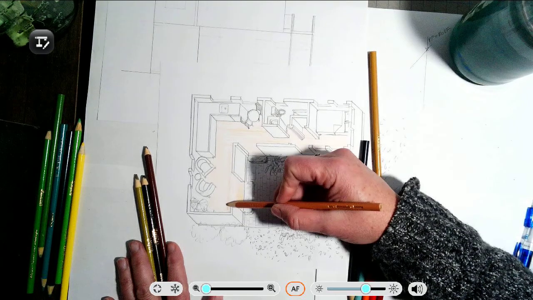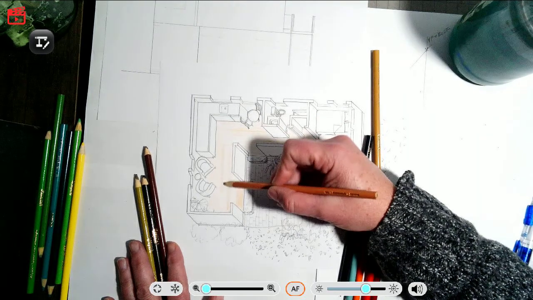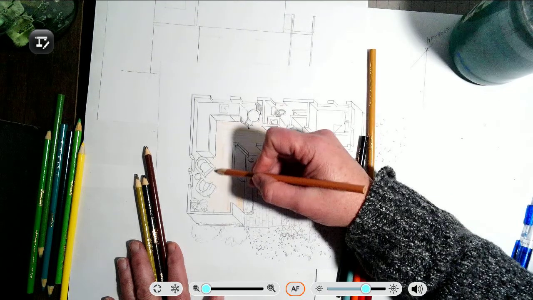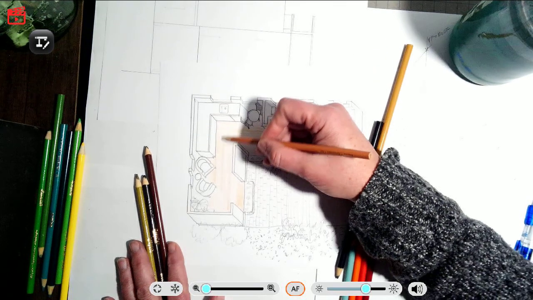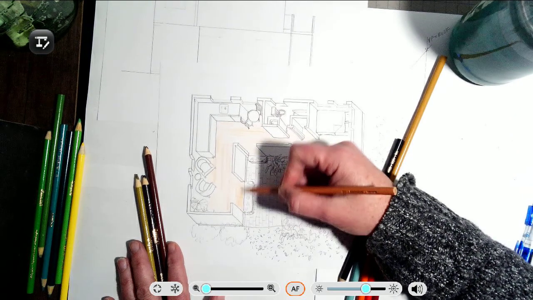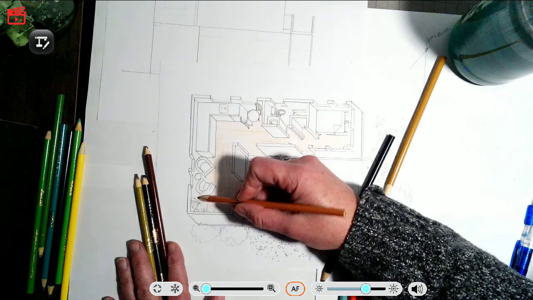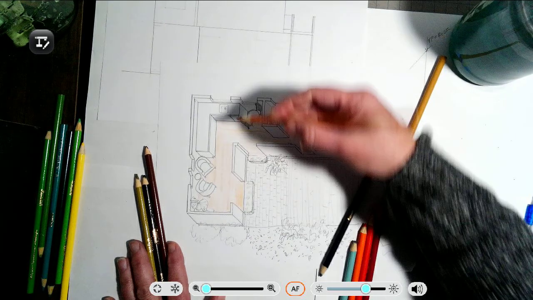So I'm not going to define these planks by line work. I'm going to define them by putting in some shaded sections like I'm doing here. And when you look at a wood floor too, it's not all one color. It's a lot of different colors. So I'm just filling in that space with all those different colors.